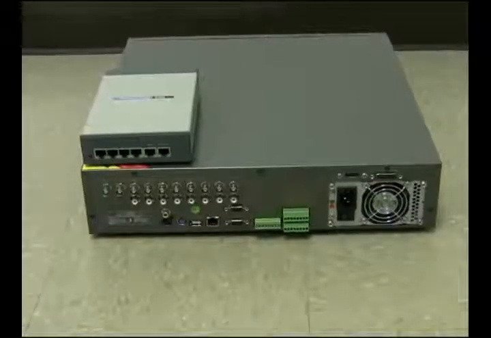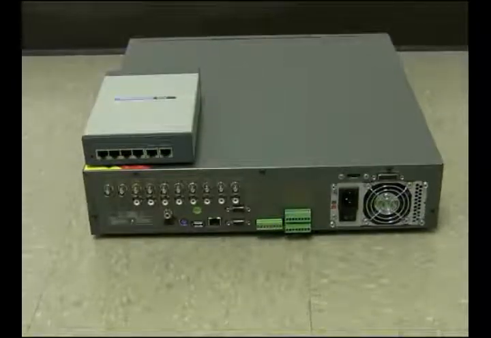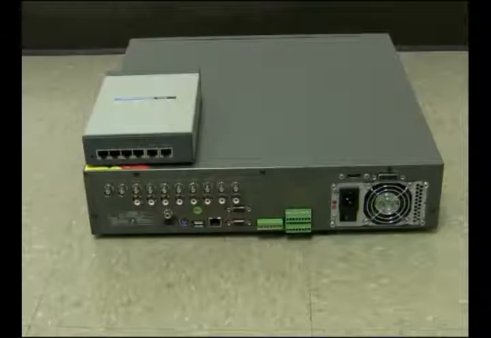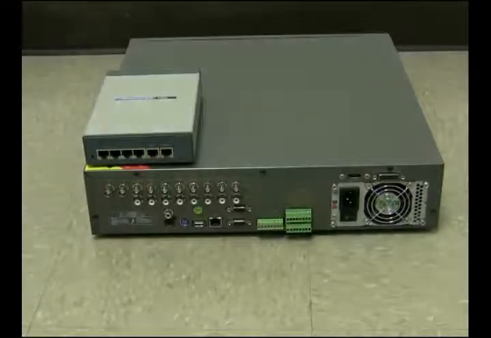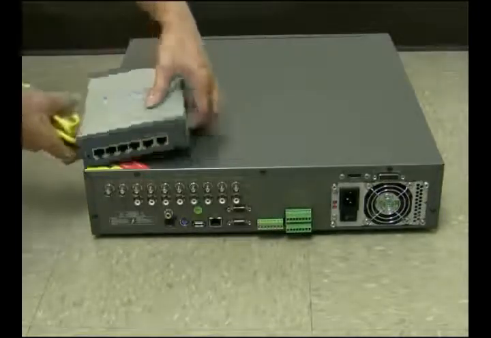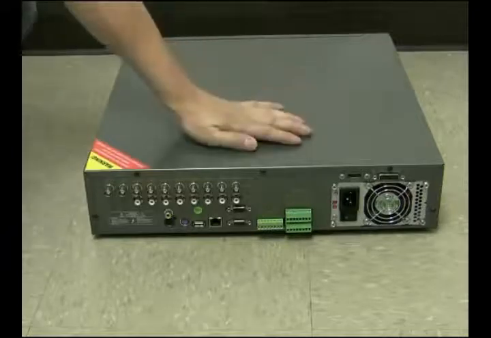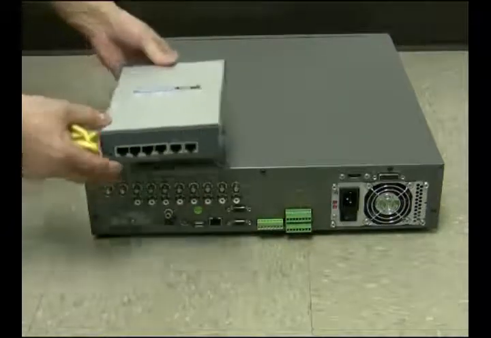The first thing you need to do is get your DVR and connect it to a router or a network hub, which I will show you as an example with a Cat5 cable. This is my DVR. This is my router.